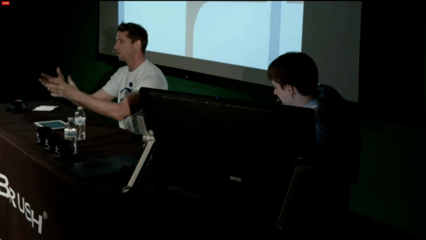So we're super excited to show the next version, which, as you all know now, is ZBrush 4R7. Is there a 64-bit coming out soon here eventually?